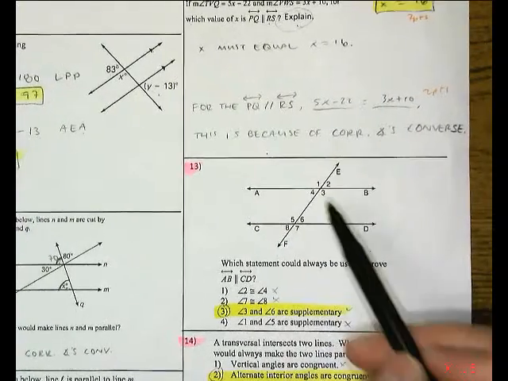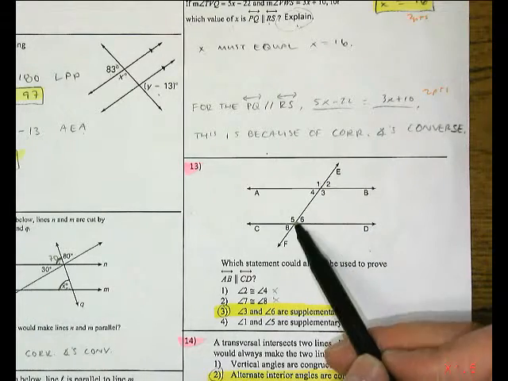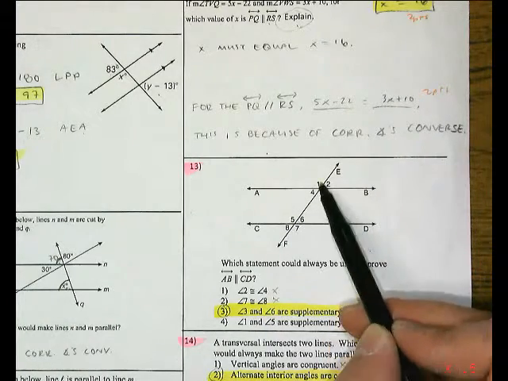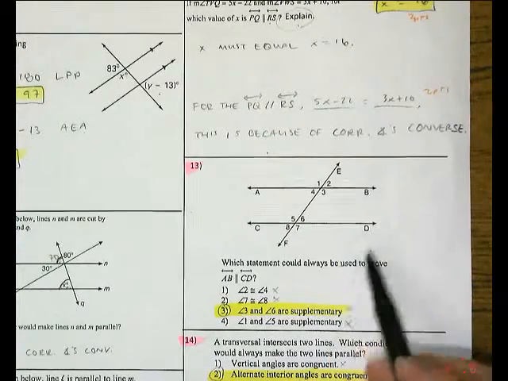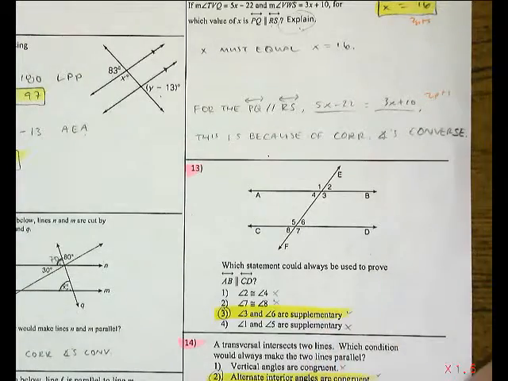Let's get 1 and 5. 1 and 5 would be corresponding angles. Corresponding angles would have to be congruent to use corresponding angles converse, but that's not the case. It looks like they're equal. Therefore, look at 3 and 6. Consecutive interior angles converse. If these are supplementary, then I can prove the lines are parallel.